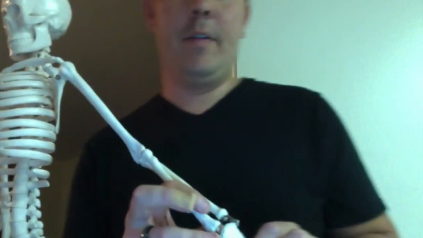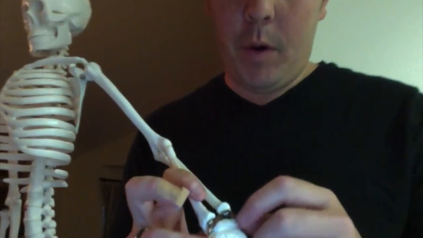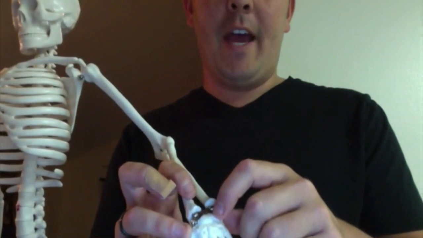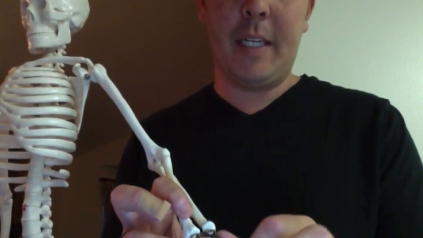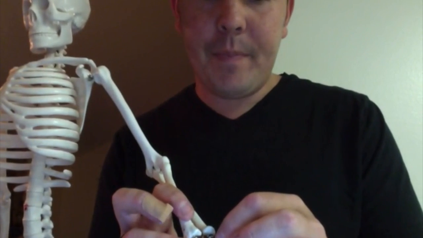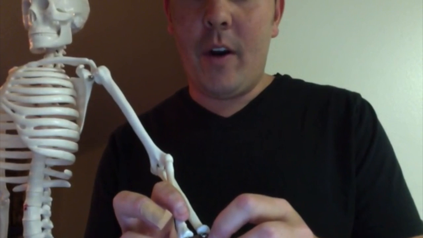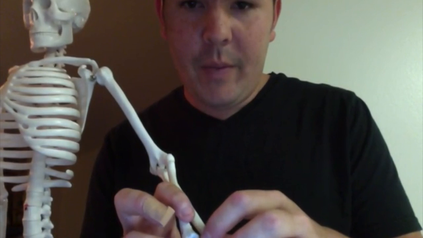So now we're going to go over some of the bone structures within the actual hand. First off, we have our proximal row, which is the very back row. Here's the thumb side right over here, and here's the pinky side over here. On that row, we have our scaphoid, our lunate, our triquetral, and our pisiform right at the end.